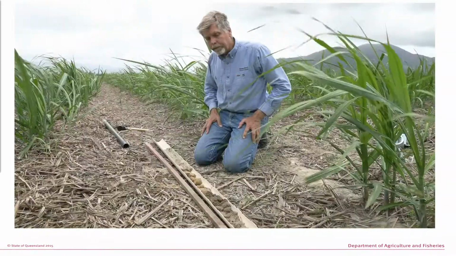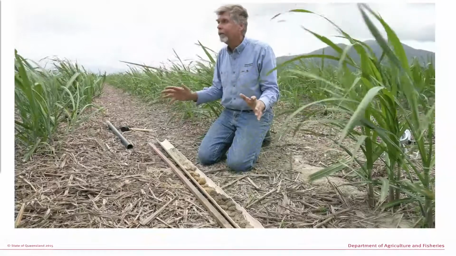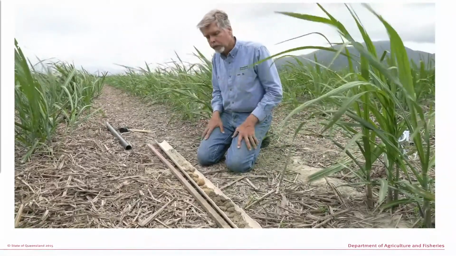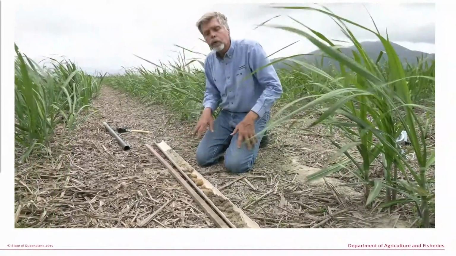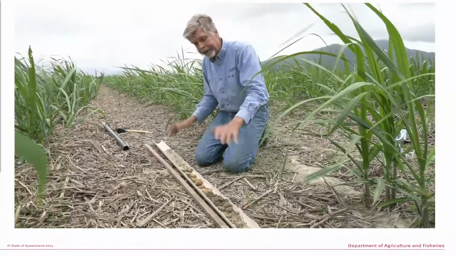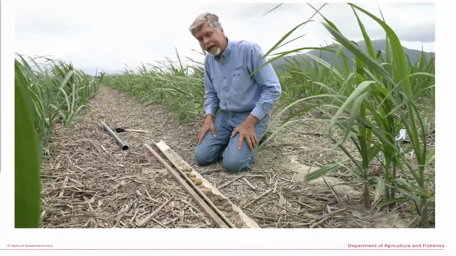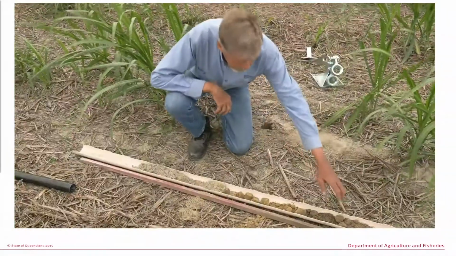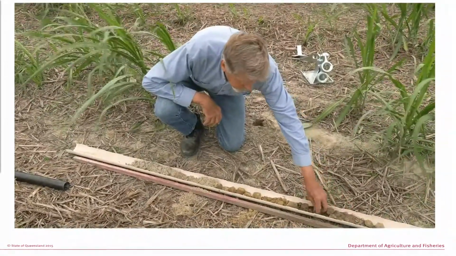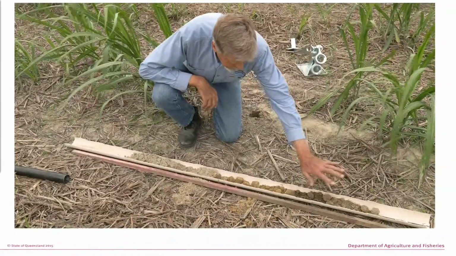So using the drone mapping, I've been able to identify a part in the paddock where the cane was not doing well. I've extracted a soil core from this zone. I'll be able to analyse this soil core and start to understand what the limiting conditions may be for crop growth. Up here where the crop's growing, we've got roots, got organic matter, things that we need to have.